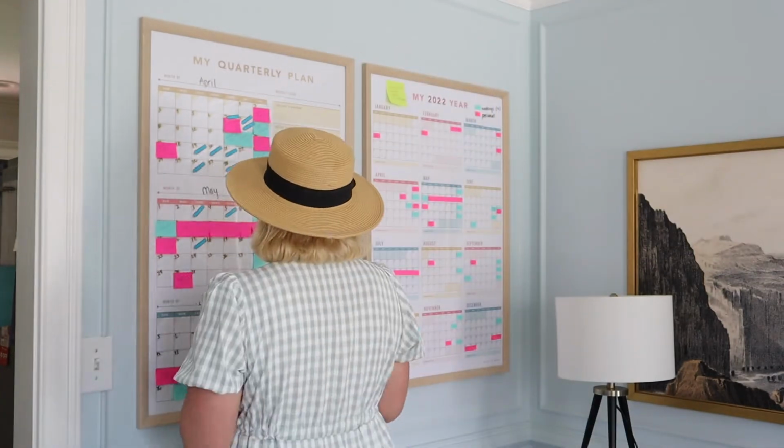The next thing I'm going to do is use bright yellow Post-it notes, and this is for just business things that I have coming up the next few weeks or the next few months. So this will be either workshops, YouTube filming, just different things that I want to accomplish in my business, and I'm just giving myself deadlines to do those things.